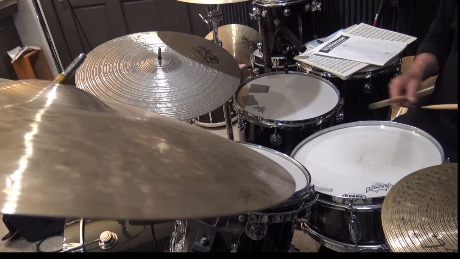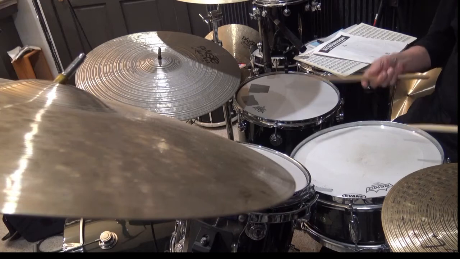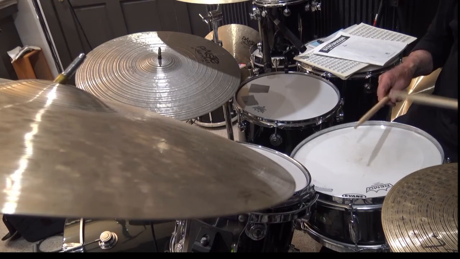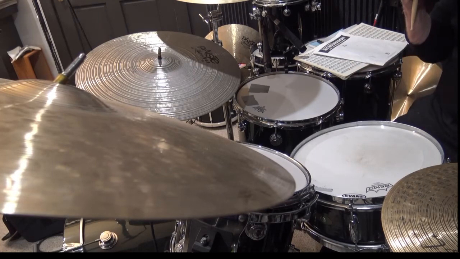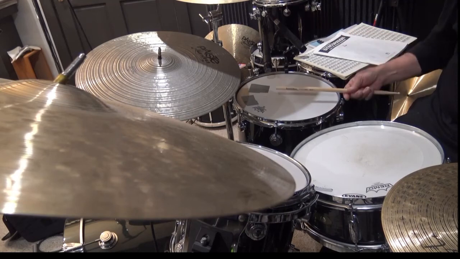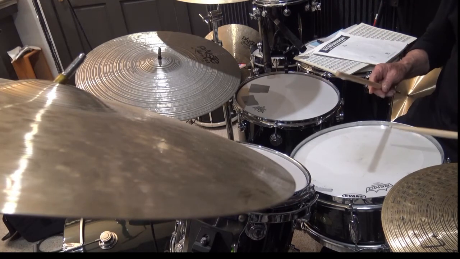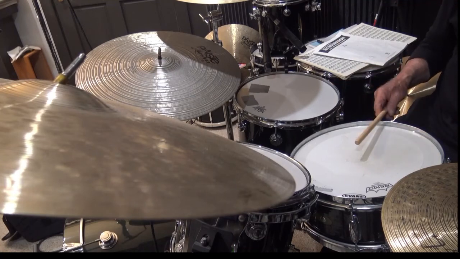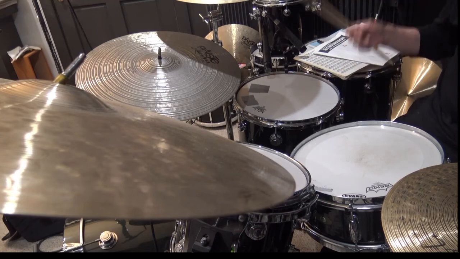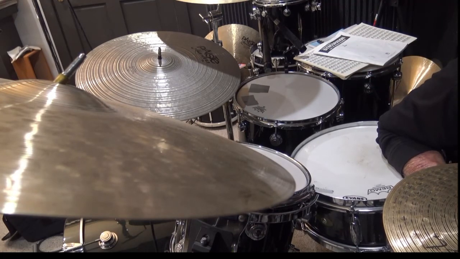Okay? Now if I said play the stick control book page 5, line 1, 1 and 2 and 3 and 4 and, and I say eliminate the lefts, so you're going to have 1 and 2 and 3 and 4 and. If I go to line 2, it's 1 and 2 and 3 and 4 and. I'm going to eliminate the lefts. That gives me 1 and 2 and 4 and. Do we follow that so far?